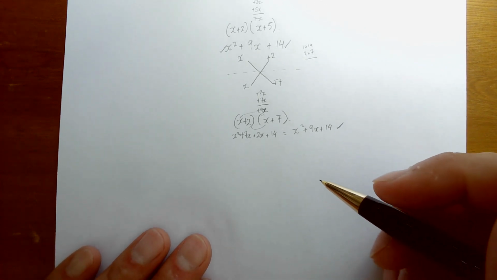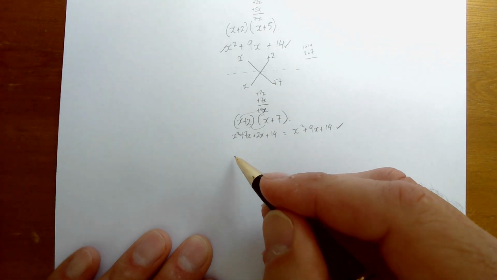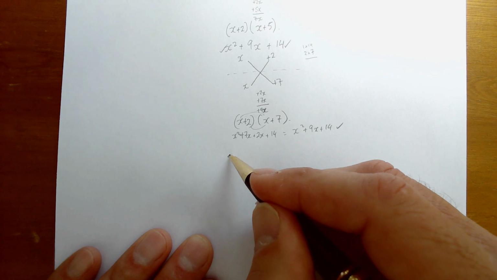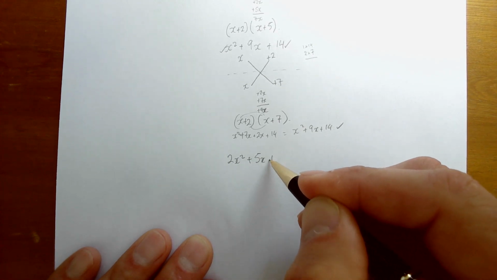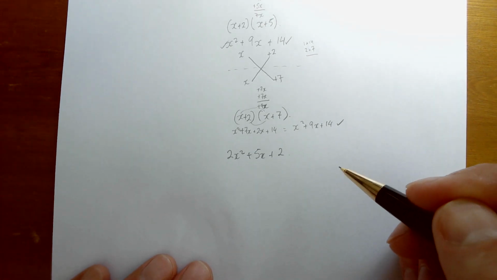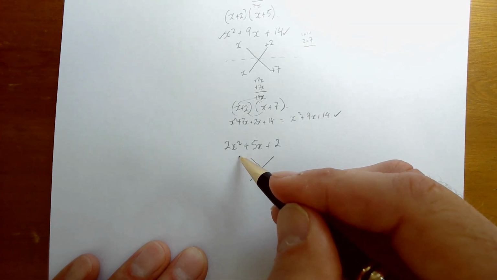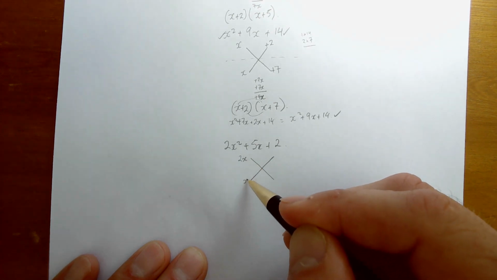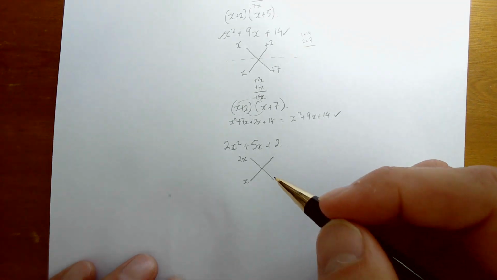Lovely. Okay, so let's do one more example, and we'll do two actually. Let's have a look at 2x squared plus 5x plus 2. All the terms are positive, and we draw our cross. Now this time, 2x times x is going to give us 2x squared.